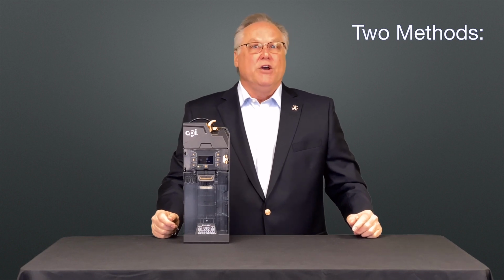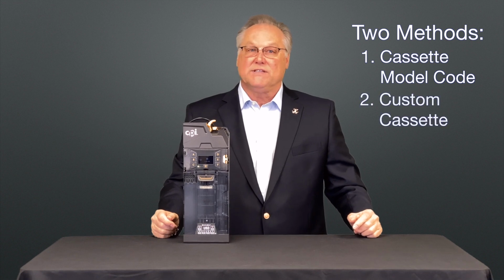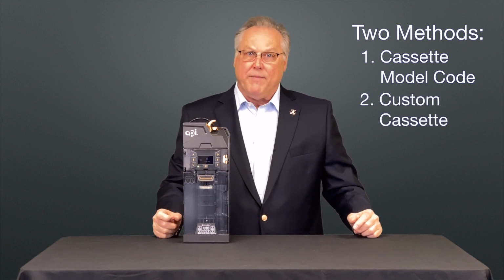Programming a cassette. Programming a cassette with Gryphon is so easy that even a CPI sales rep can do it. There are two methods for programming a cassette. You can use the cassette model code or create a custom cassette. Before programming a cassette, be sure the coin tubes are empty.